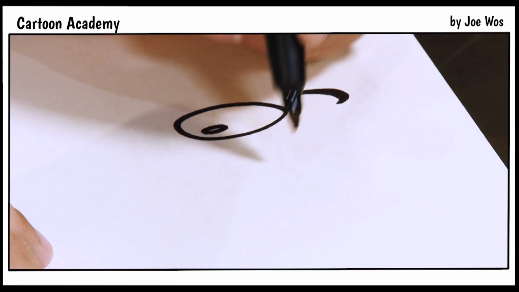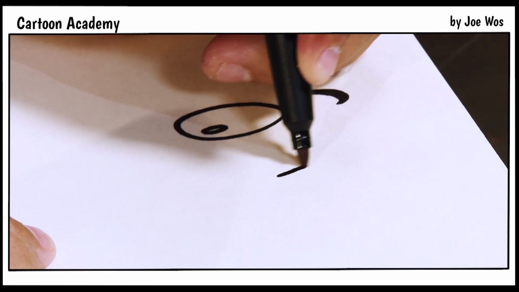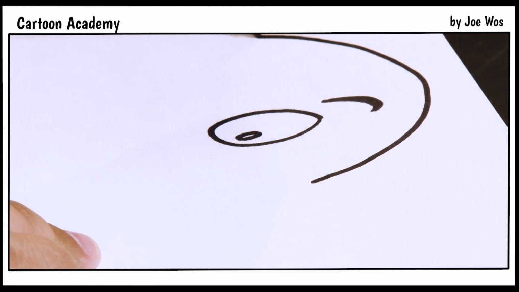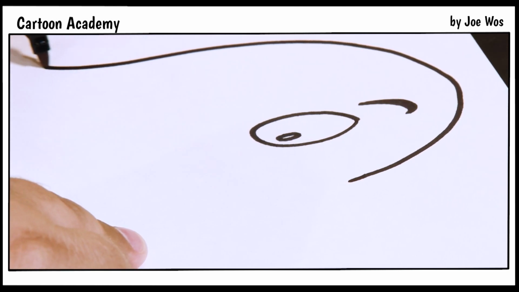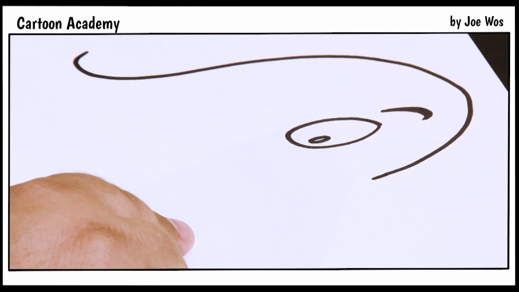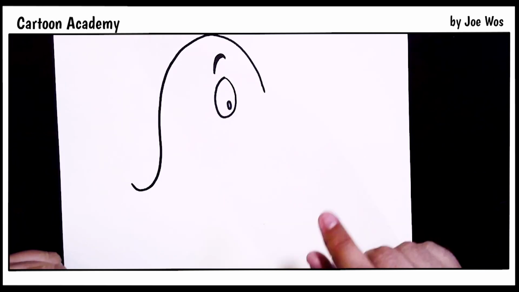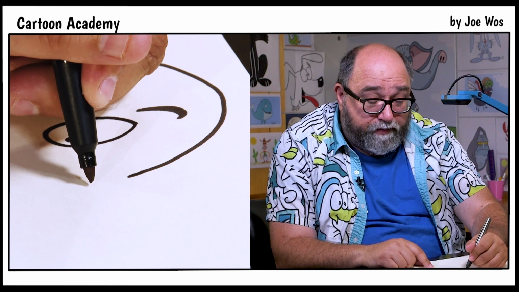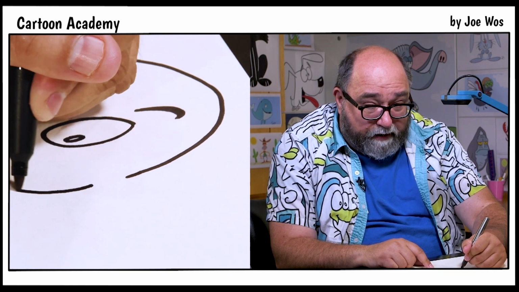Here we go. We're going to start right about here. We're going to come up, around, down, and up again slightly. Okay, now for the bottom half. We're going to leave a little gap right here. We're going to come down and in.